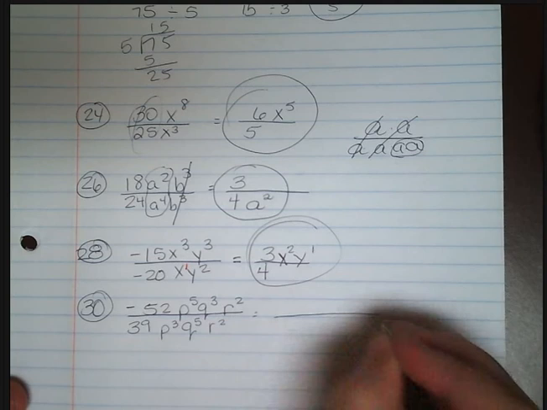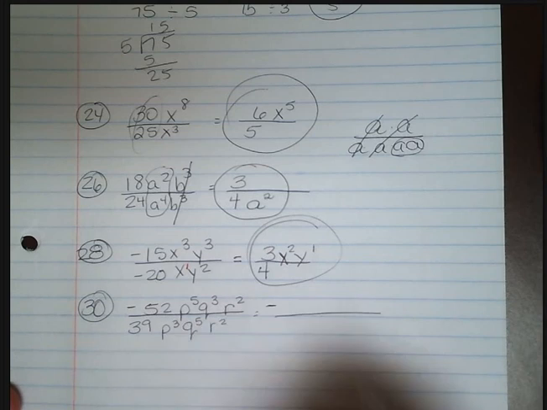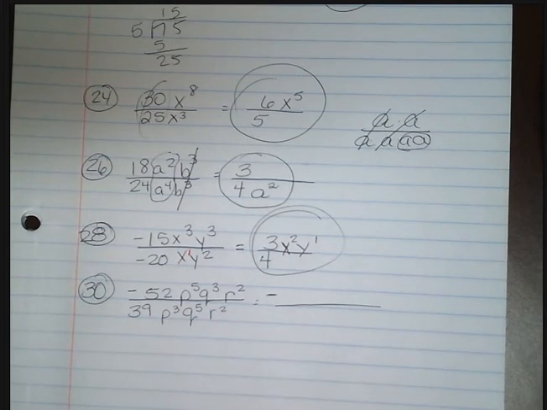Okay. First off, a negative number divided by a positive number is a negative. Right off the bat, we can go ahead and put that sign in our answer space so we have that finished. Now 52 and 39, this one is a little more difficult to figure out what your common numbers are. So you can actually divide both of those by 13.